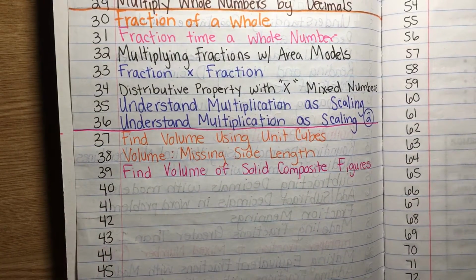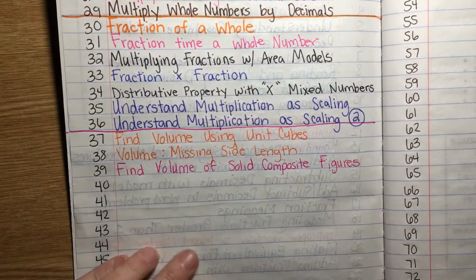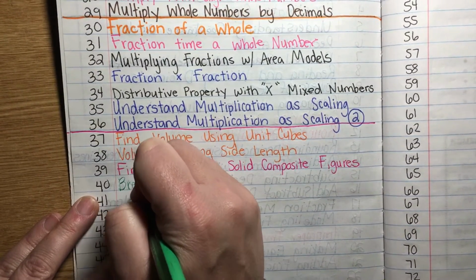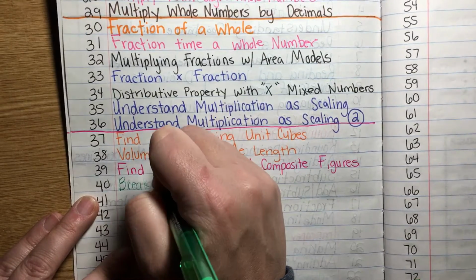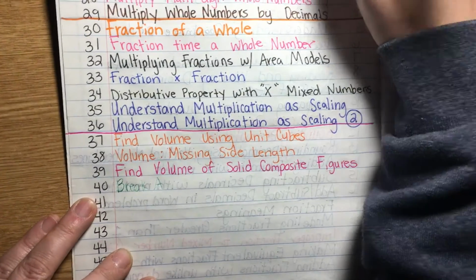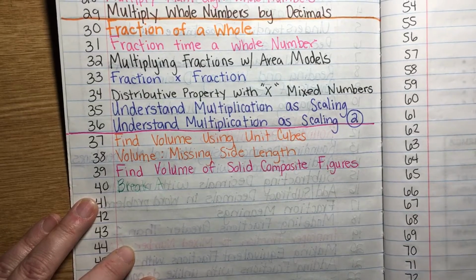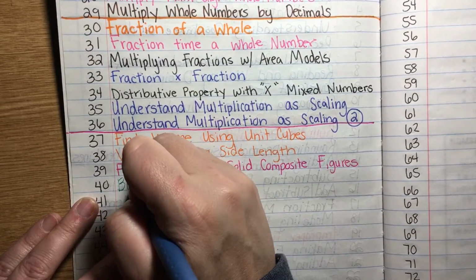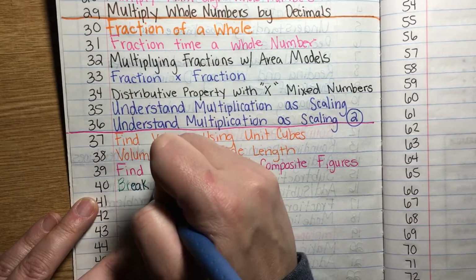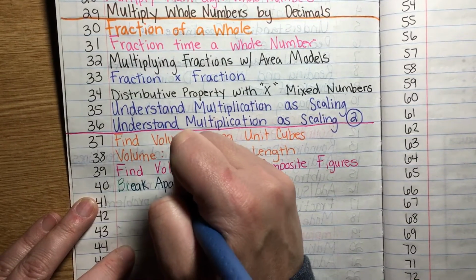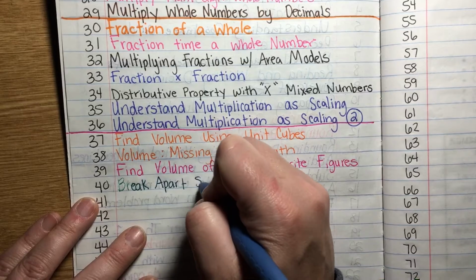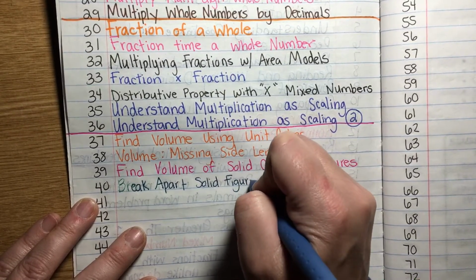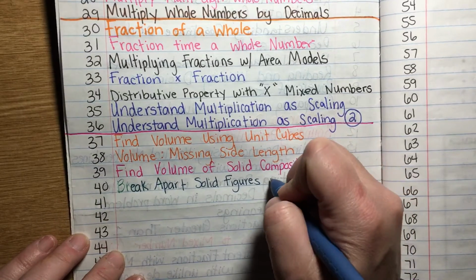Today is lesson 40. So go ahead and write down break apart solid figures to find volume.